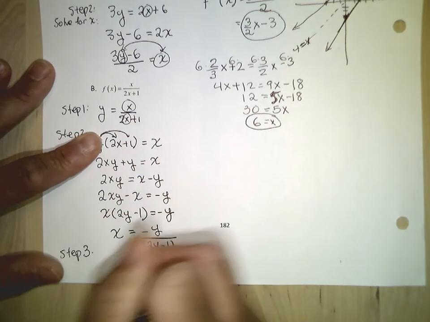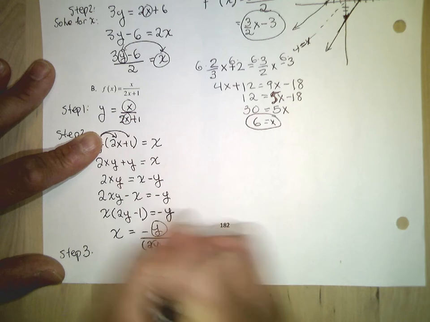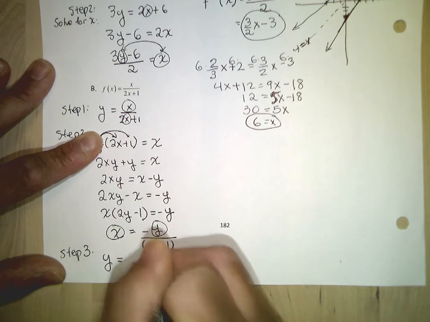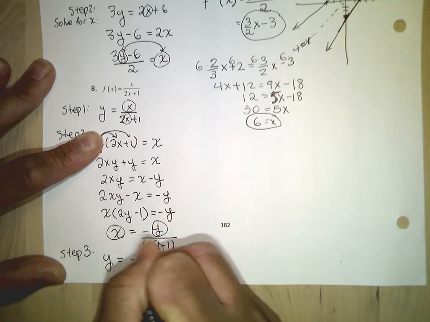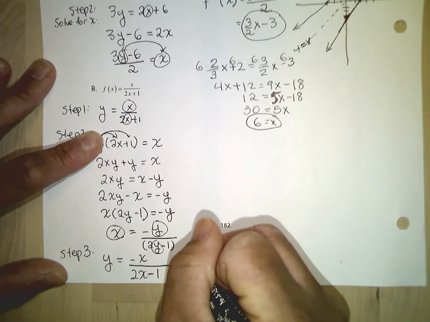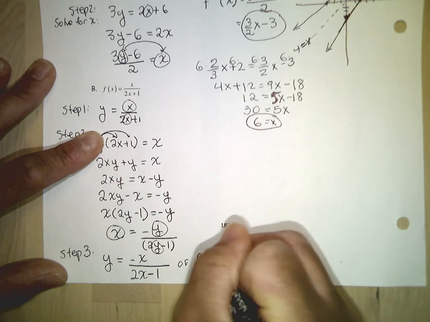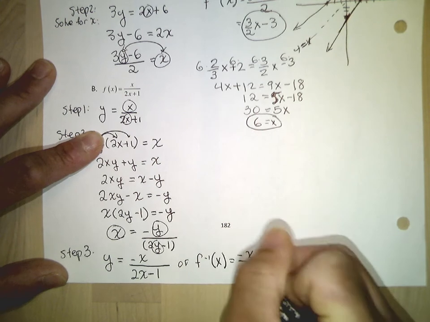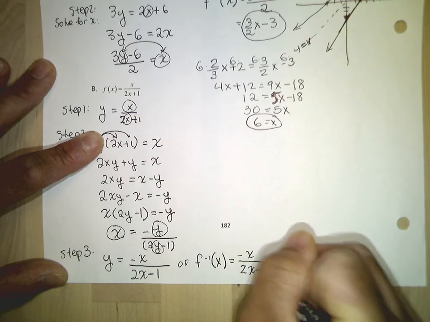Then step 3 is to just interchange the x's and the y's. So the x's and the y's change spots. So we have y is negative x over (2x minus 1), or we can write f inverse of x is the opposite of x over (2x minus 1).